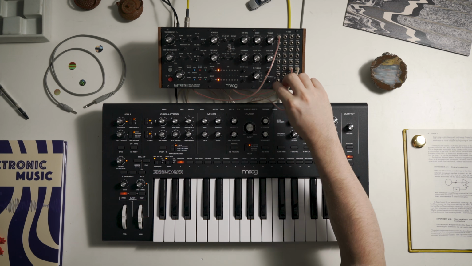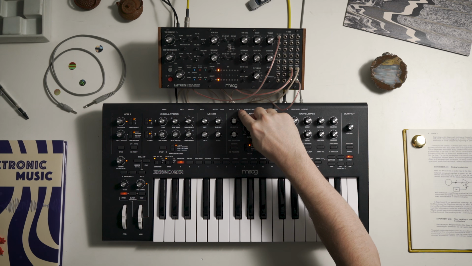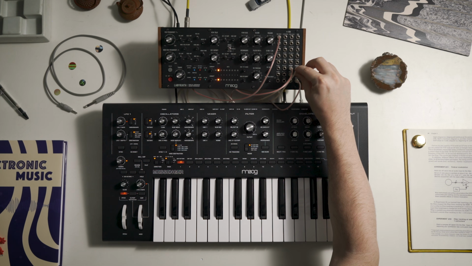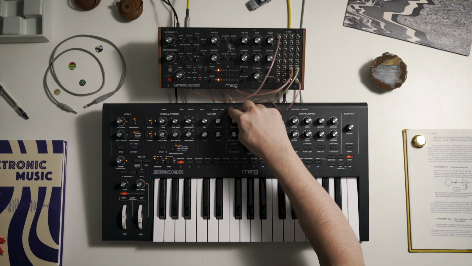So to accomplish this, I've taken the CV output for sequencer 1 and fed it to the CV in on Messenger. And I've taken the trig output on Labyrinth sequencer 1 and fed it to the gate input on Messenger.